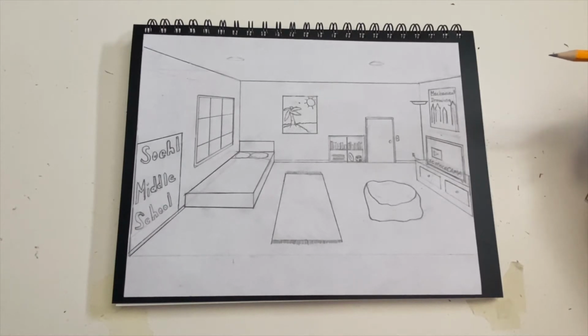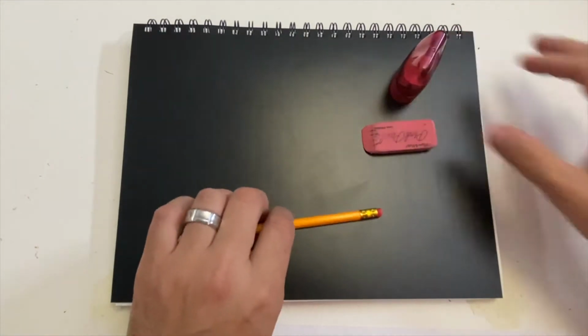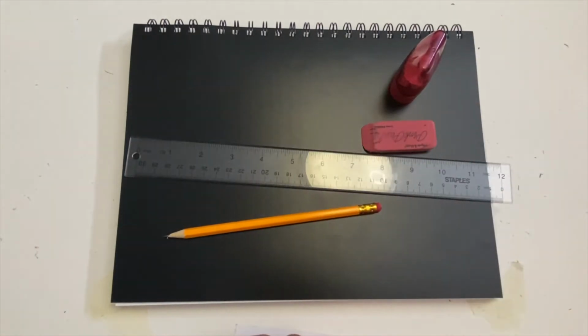This type of perspective is usually used for images of roads, railroad tracks, hallways, buildings, or rooms so that the front is directly facing the viewer. You'll need the following materials today: a pencil, an eraser, pencil sharpener, and of course a ruler.